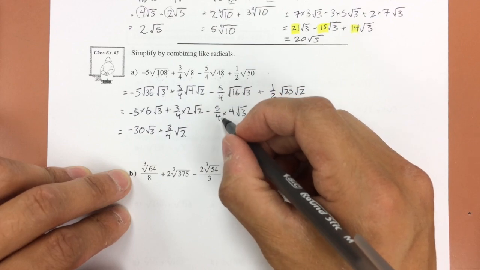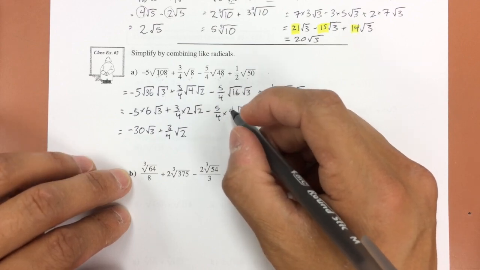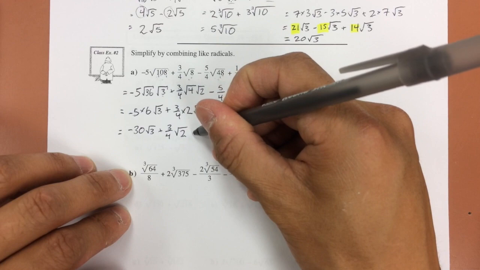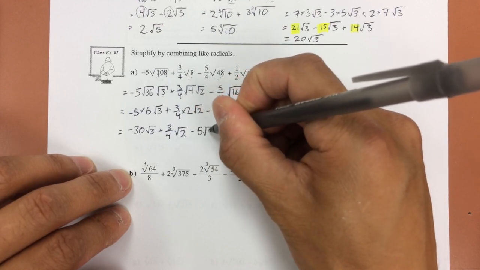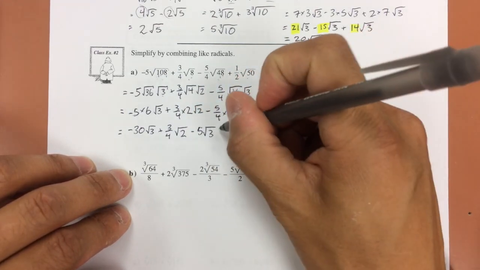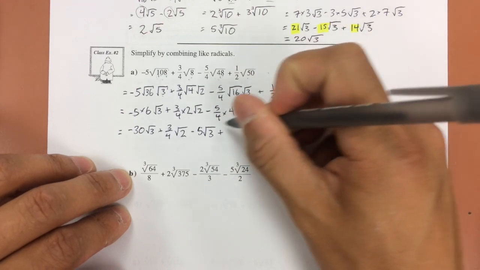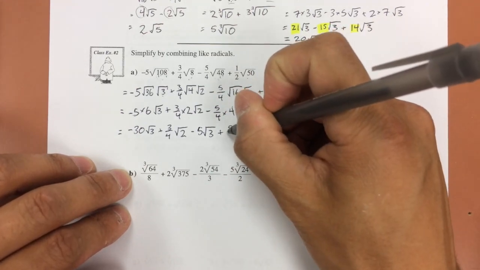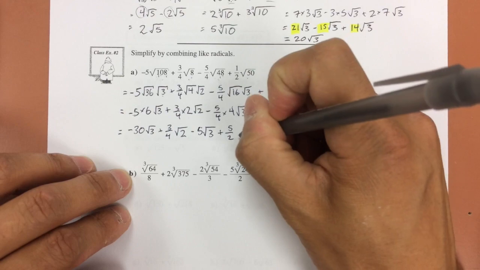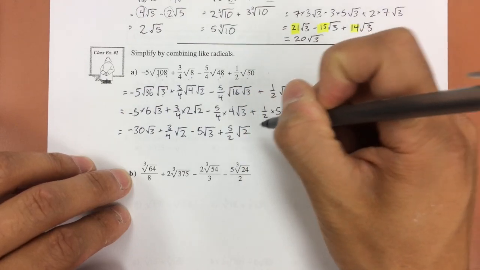Negative 5 over 4 times 4, we're going to end up with minus 5, root 3. And 1/2 times 5, we're going to end up with 5 over 2, square root 2.